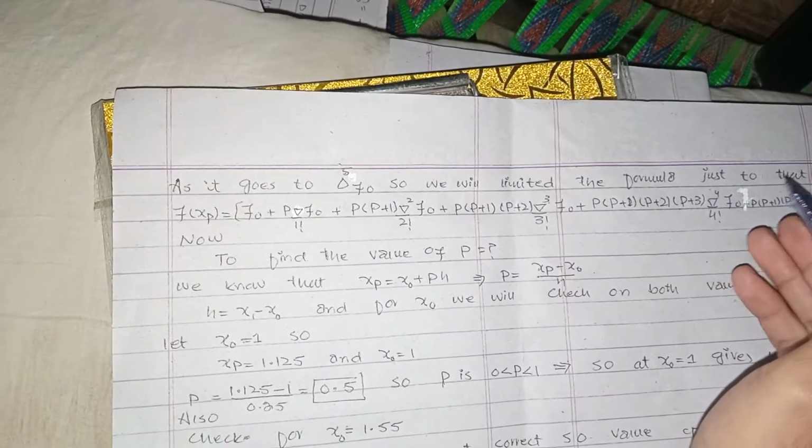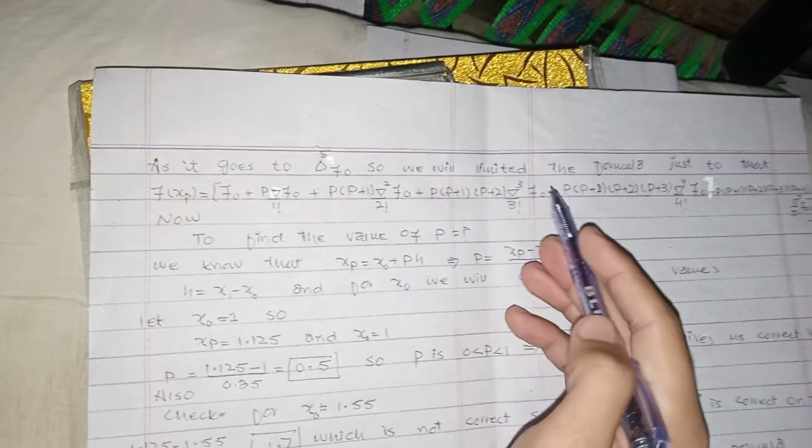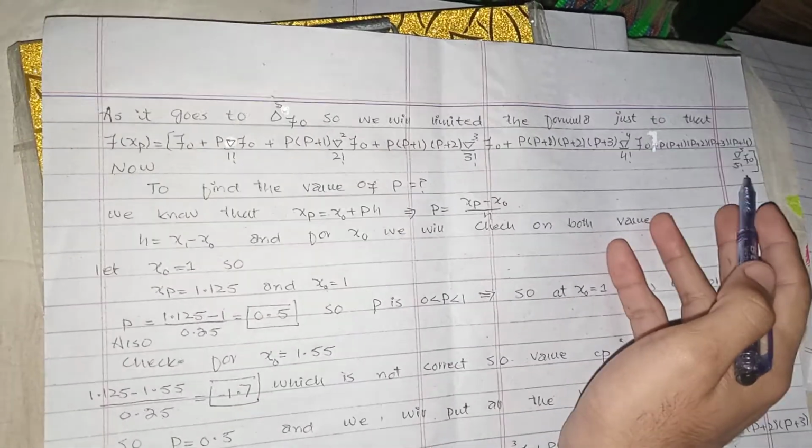Delta to the power 5, delta to the power 5. So we will limit the formula just to that, meaning we will just write the formula up to delta to the power 5. From here you can see that delta to the power 5 divided by 5 factorial is a very easy formula.